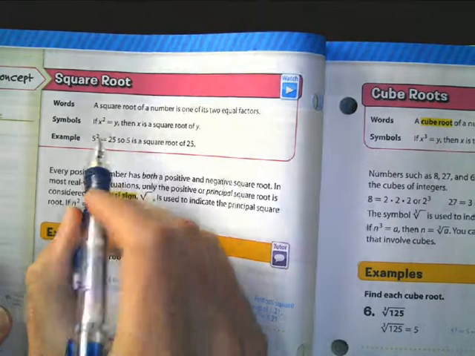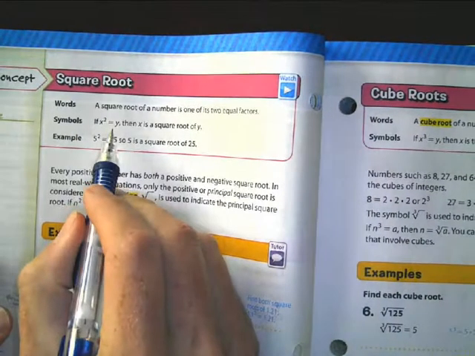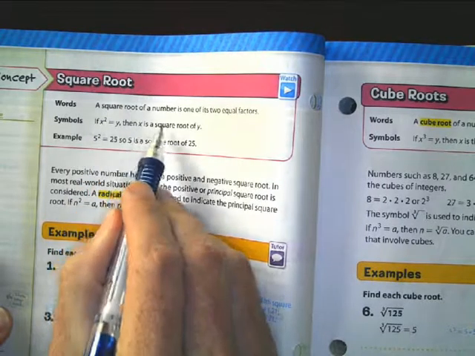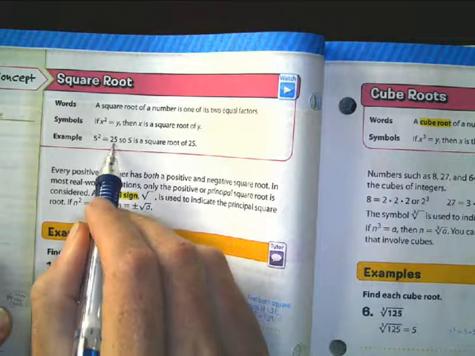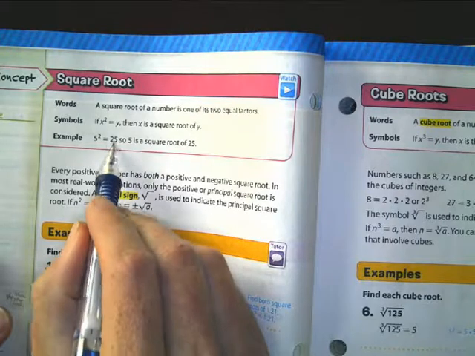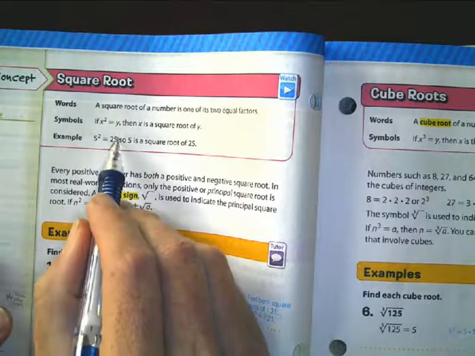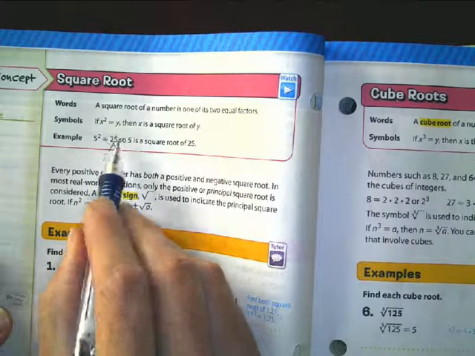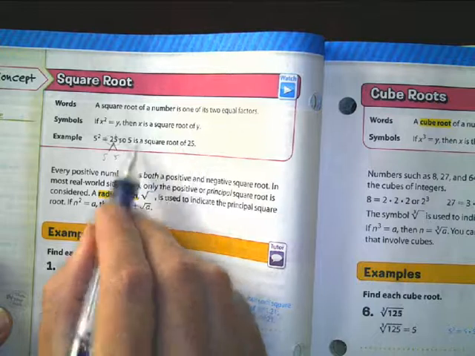If we recognize a square root, we know that if x squared equals y, then x is a square root of y. What we're saying here is, what are the two factors of a number that I can break this apart into? So 25, the two factors of 25 are 5 and 5. So the square root of 25 is simply 5.